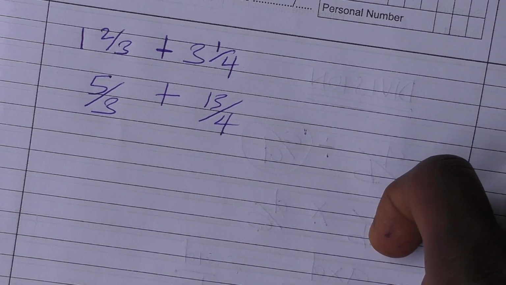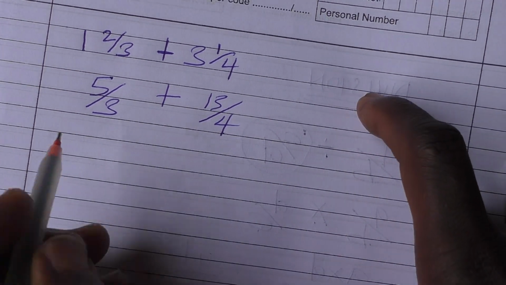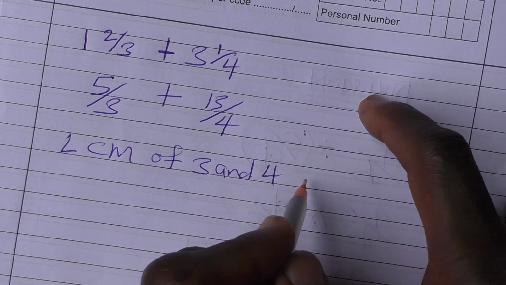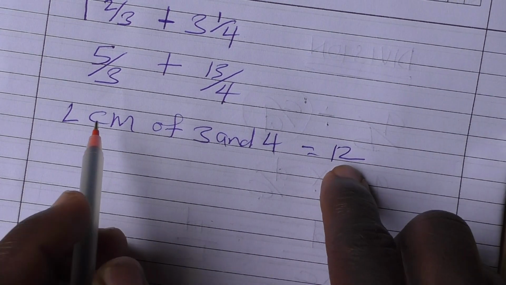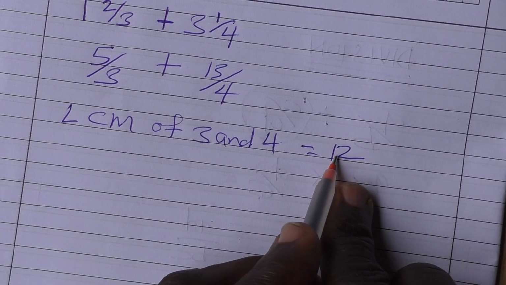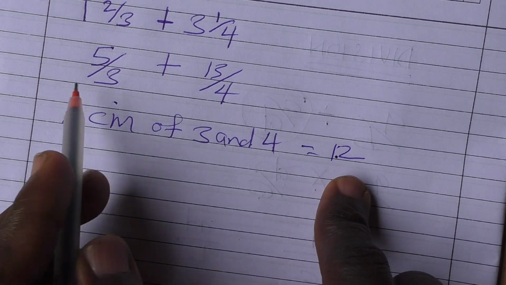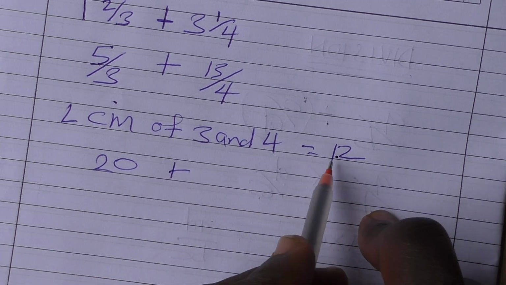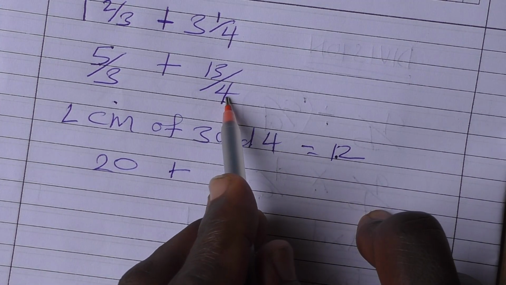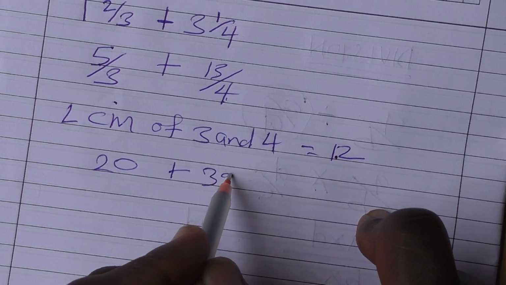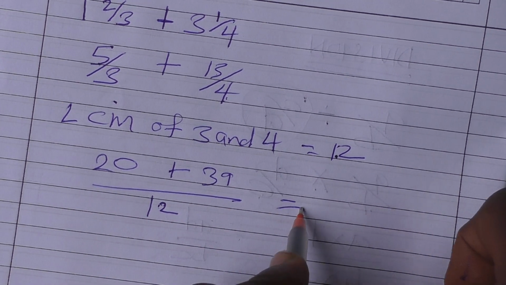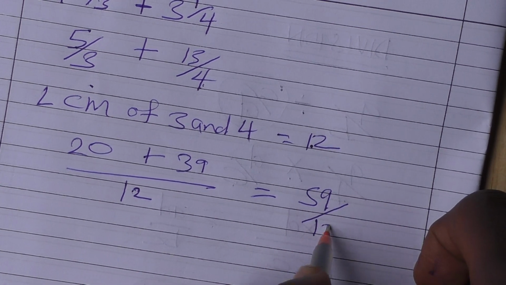And from there, we can get the LCM of 3 and 4, which is 12. Divide 12 by 3 to give us 4 times 5, which is 20, plus 12 divided by 4, which is 3, times 13, which is 39, over 12, which will give us 59 over 12.